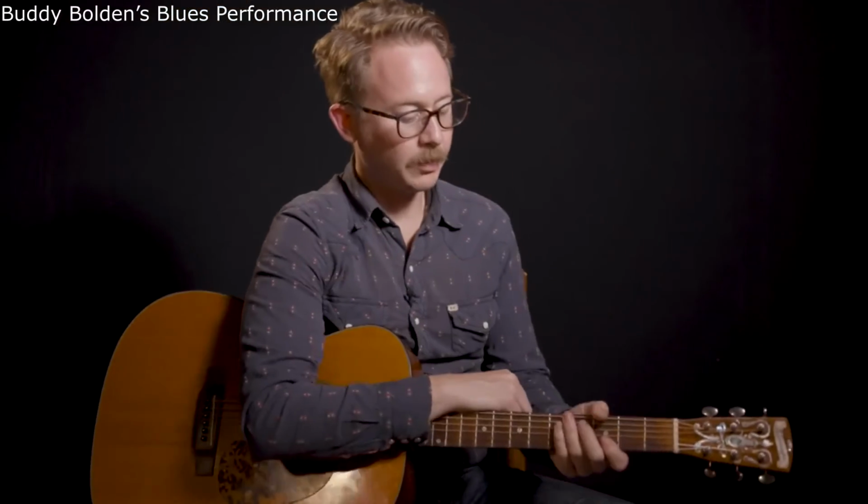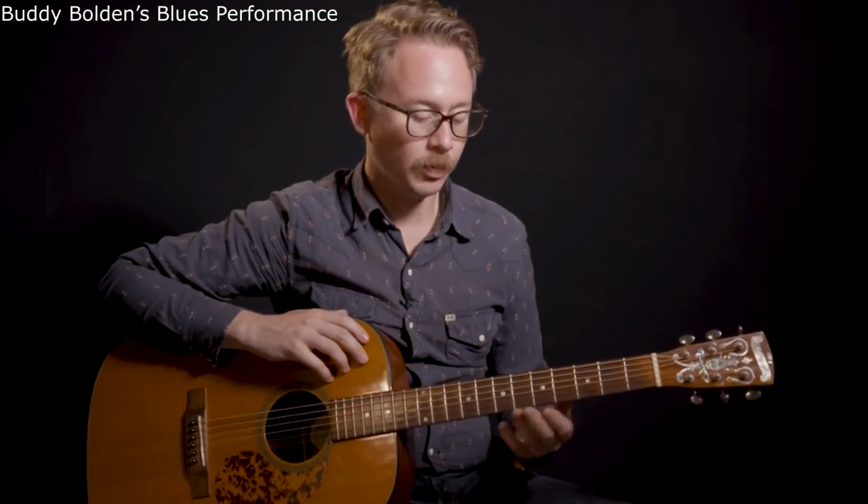So we're going to learn this first down low on the neck. This tune has a lot of chord motion in it, a lot of activity, so we want to really clarify what these chords are before we then go into a second pass and learn how to play everything up high. For now, we're going to be working with some more familiar chord shapes.